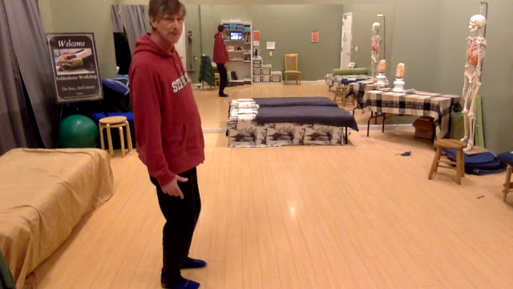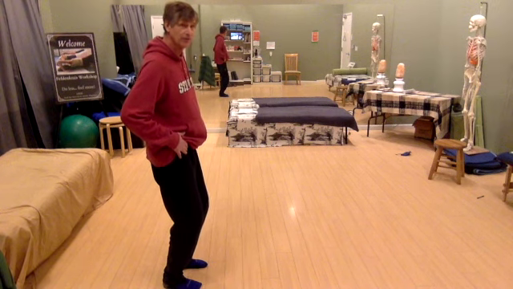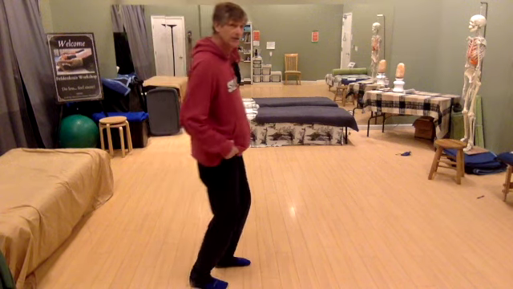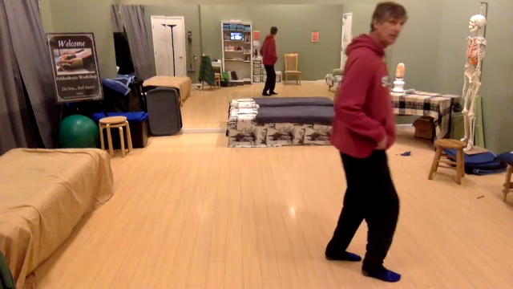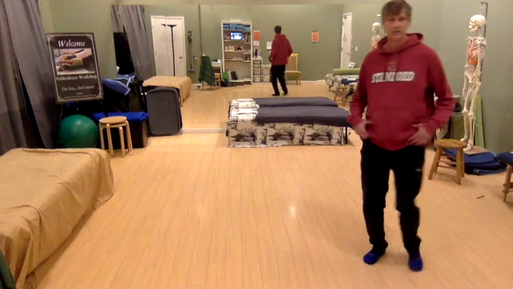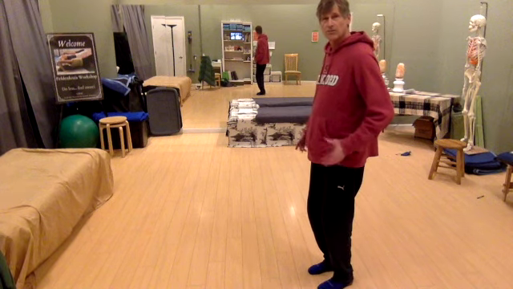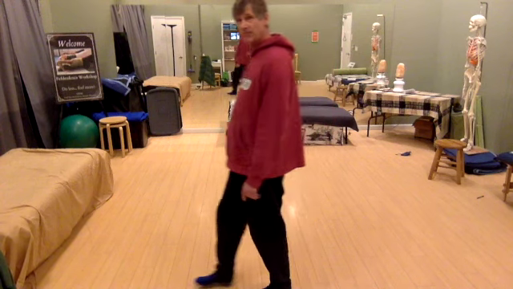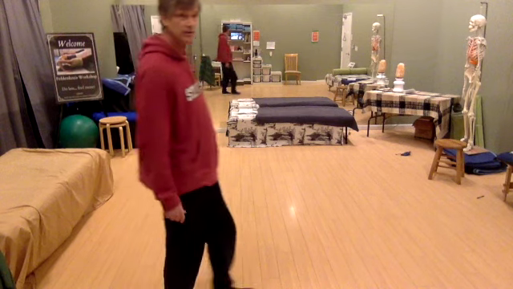So if I'm walking with my hips flexed a little bit, my knees bent, and I don't let the legs straighten, and I'll show this on the skeleton, I'm not getting any hip extension. In contrast, if I let the knee straighten, let my legs straighten, now I have hip extension.